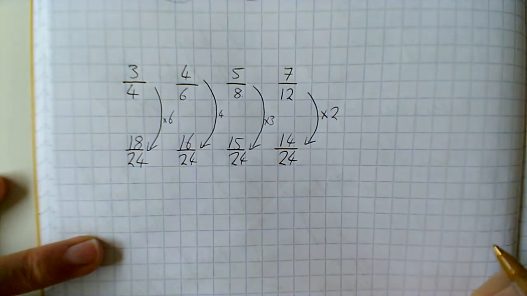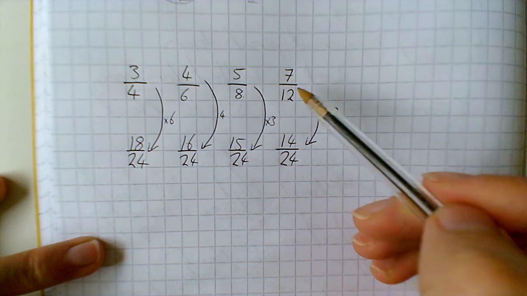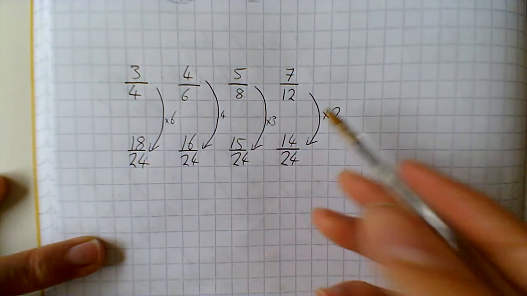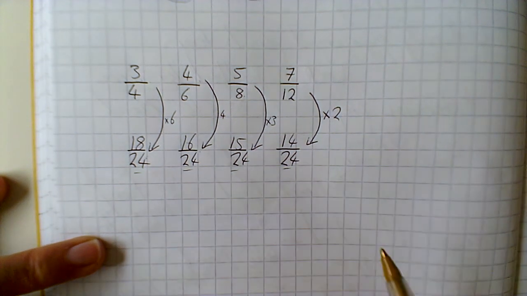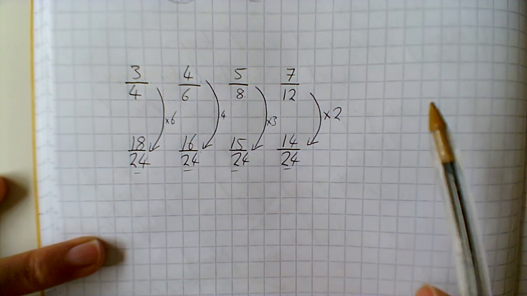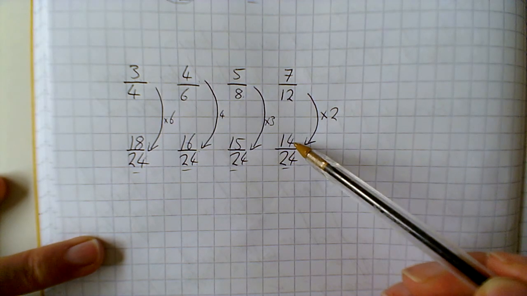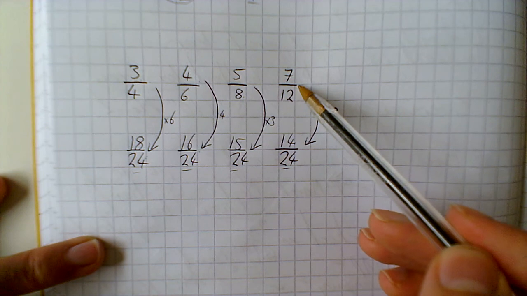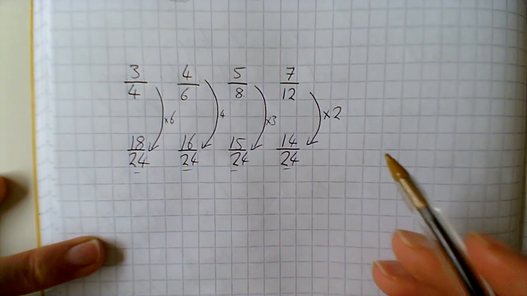Okay. So we have created new equivalent fractions for all 4 of our original fractions. So this is equal to this, and this is equal to this, etc. All have the same denominator, which means that we can compare the numerators. Now you can see the order that they're in, okay? This is the smallest fraction, then this one, then this one, then this one. That means that this is the smallest fraction, then this would be the next largest, this would be the next largest, and this would be the next largest.